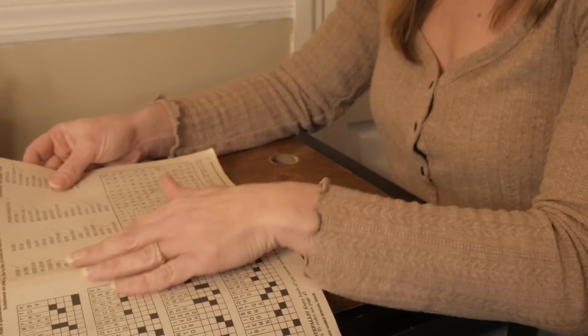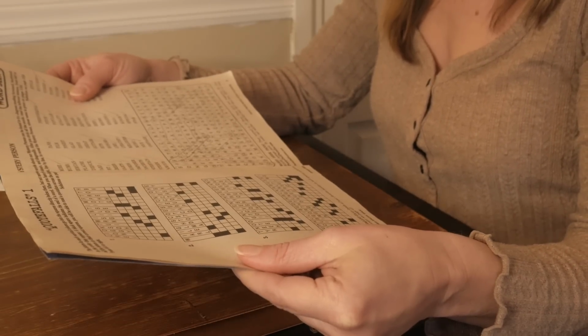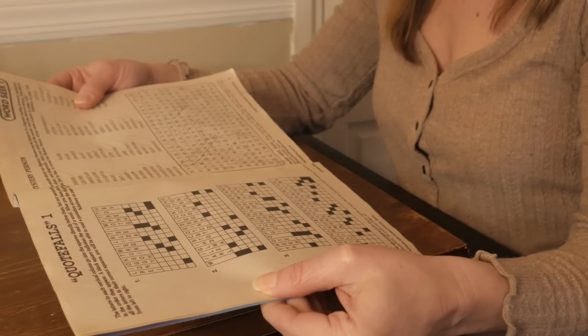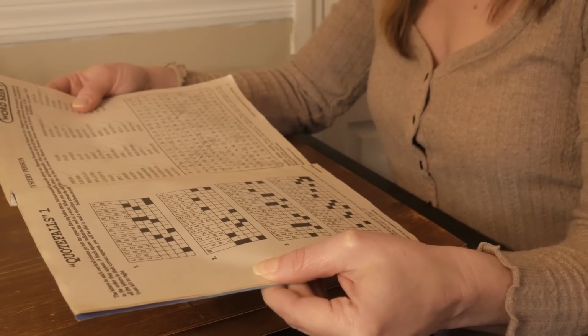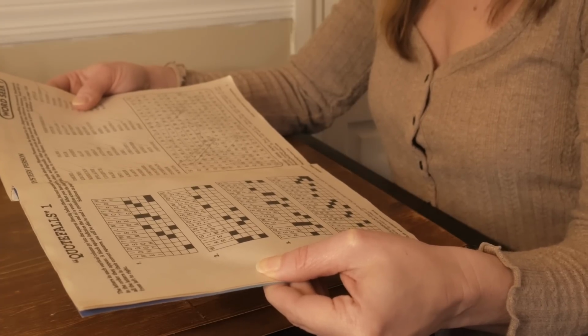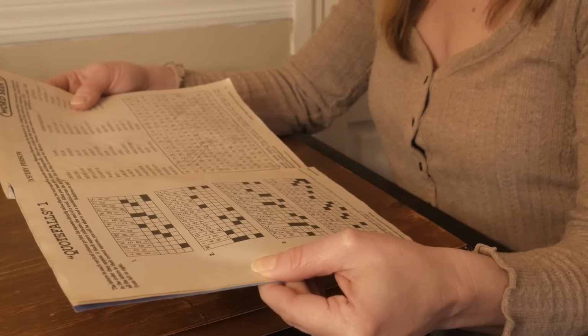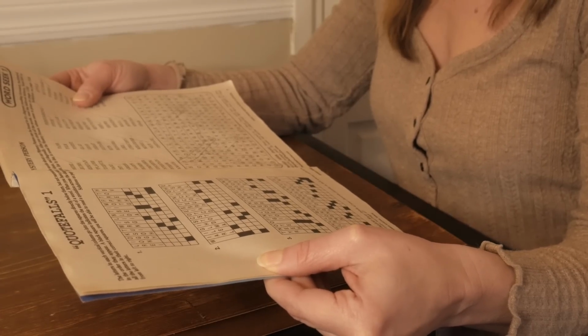Okay. So that is the first one. This one over here is called Quotefalls 1. So it says the letters in each vertical column go into the squares directly below them, but not necessarily in the order they appear.